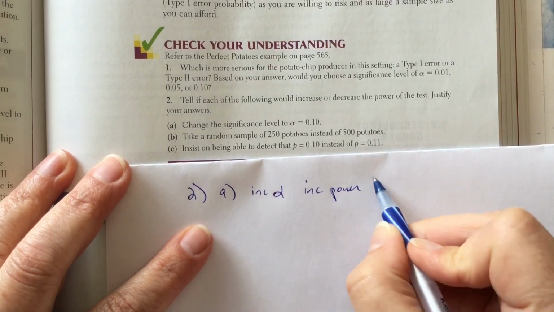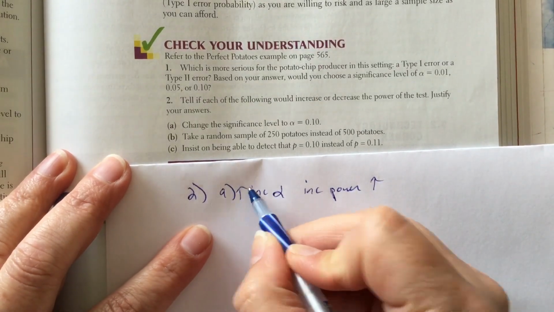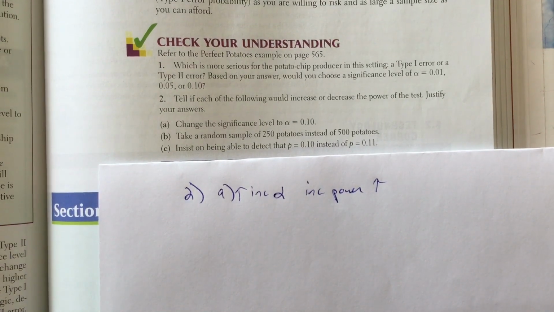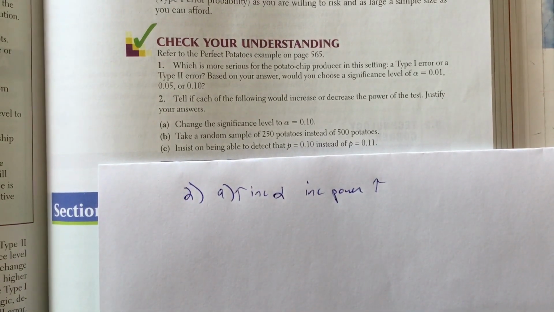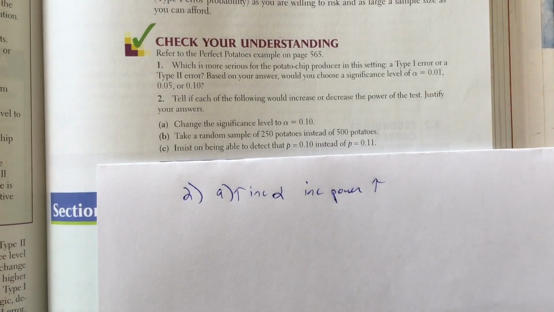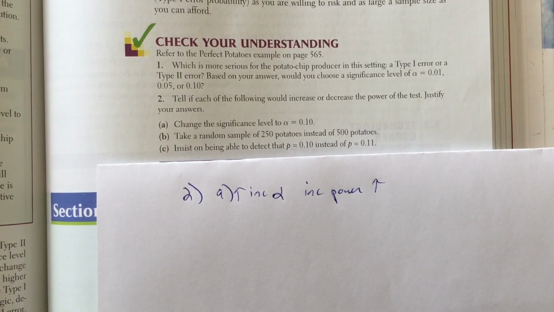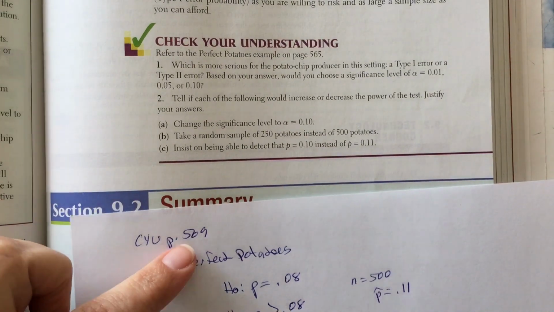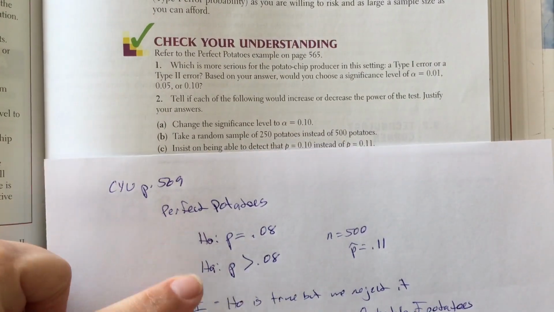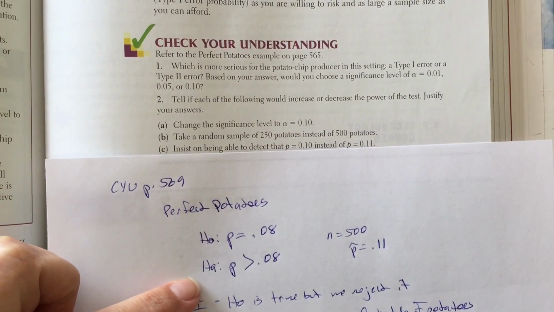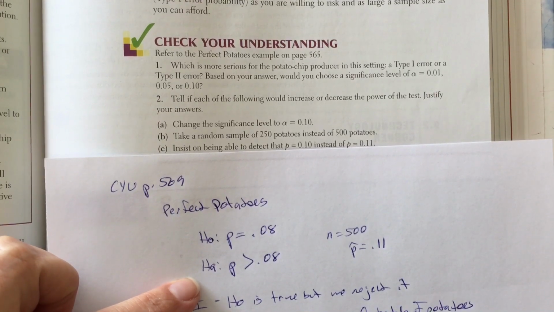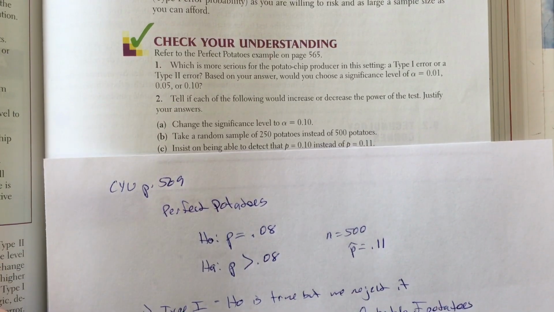Again, from my example, if your alpha is larger, you'll have more opportunity to reject the H0. And that's ultimately what you want to do. You want to make sure you're getting those batches of potatoes that are bad. You don't want to commit a type 2 error.